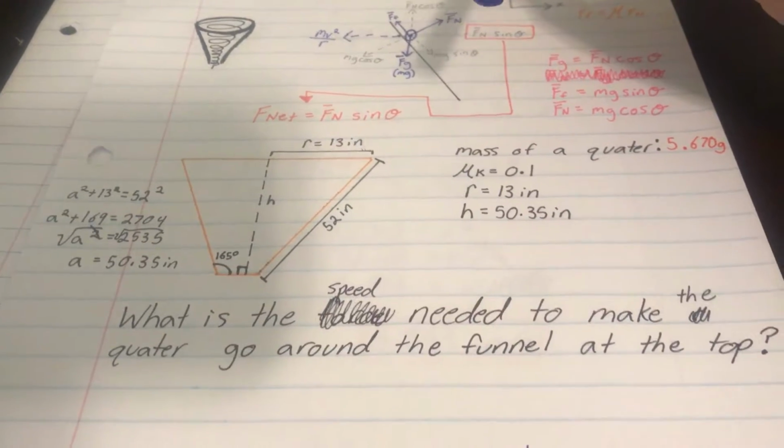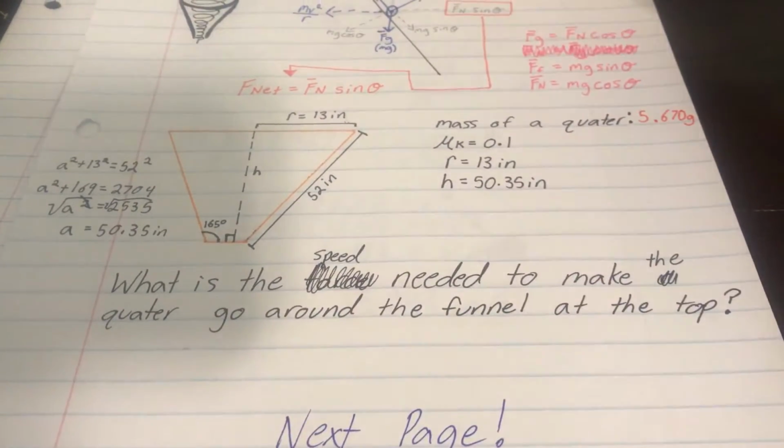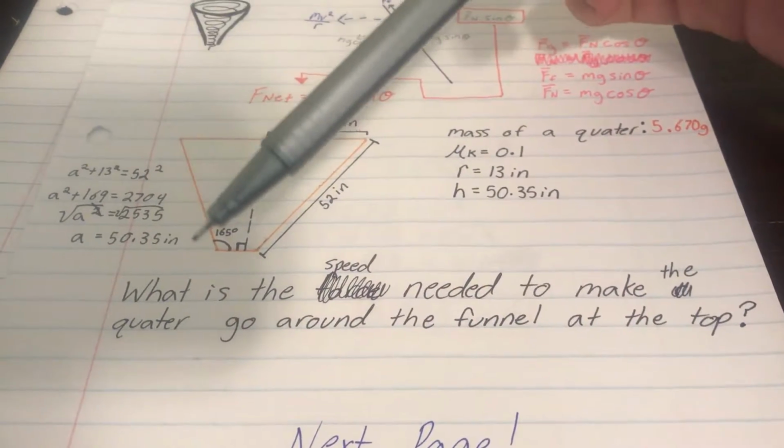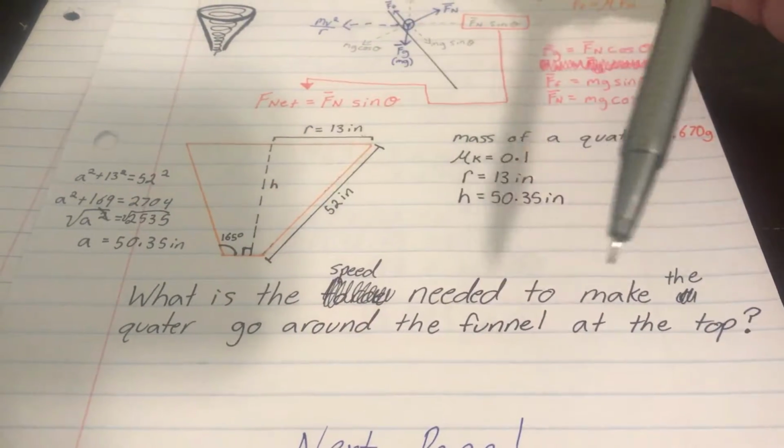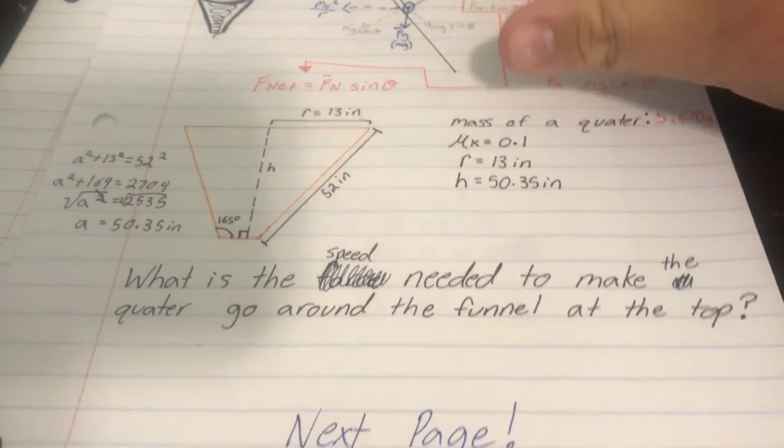So I started to get stuck, so I tried to come up with an easy problem. I put, what is the speed needed to make the quarter go around the funnel at the top?